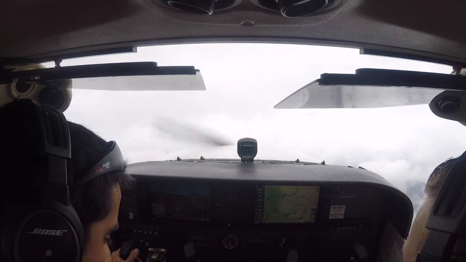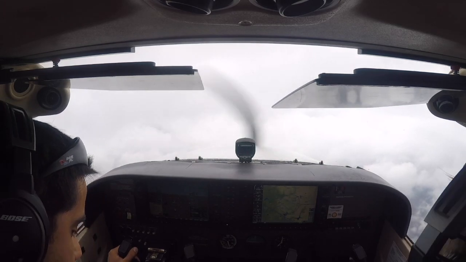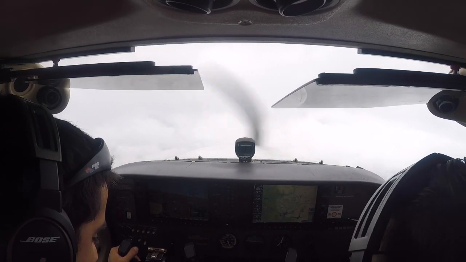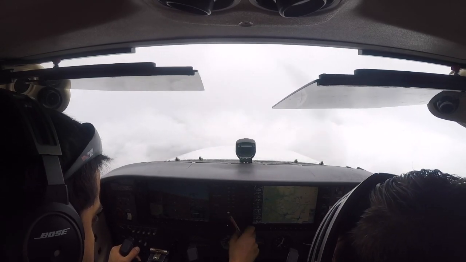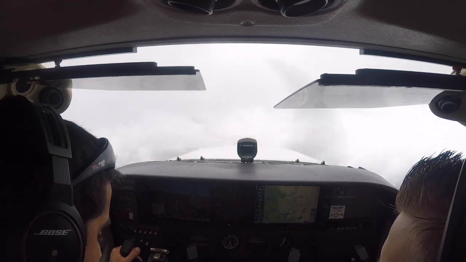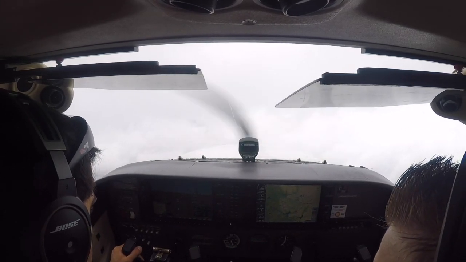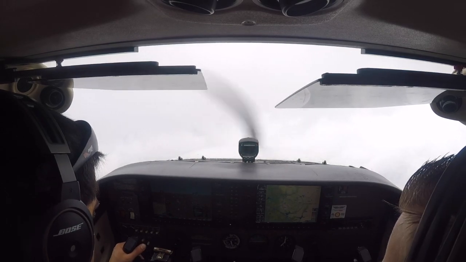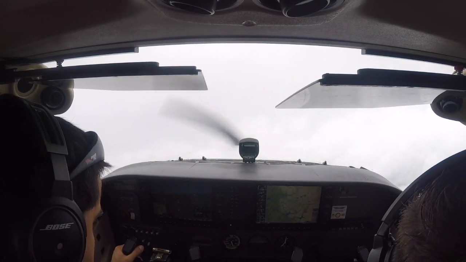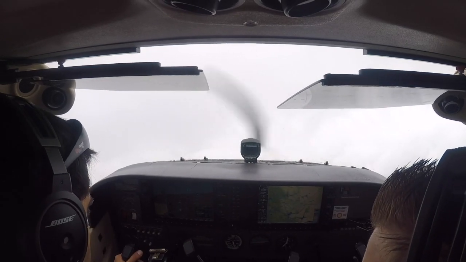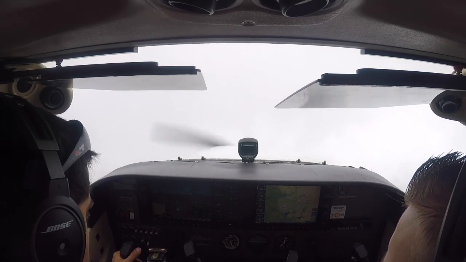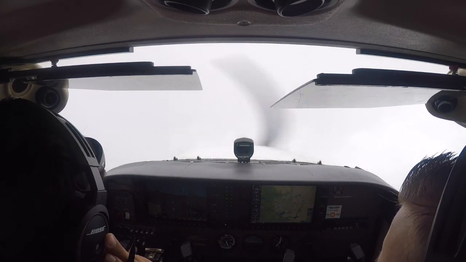Visibility 6 miles, ceiling 2,400 broken, 4,000 overcast. Temperature 15, dew point 11, altimeter 30.00. Reduce speed 20 knots for the sequence. Runway 27 right, runway 27 left. Notice to airmen, runway 27 right PAPI is out of service. Hazardous weather information for Southern California. Flight service frequencies.